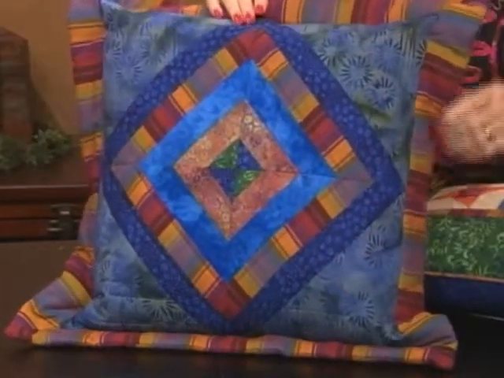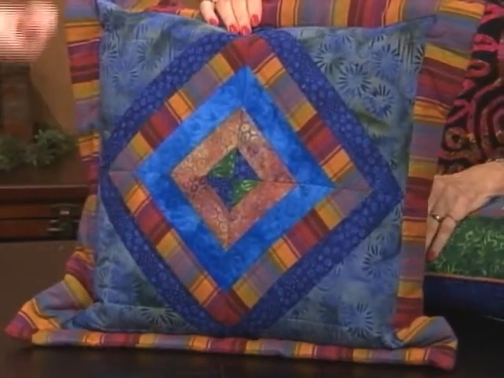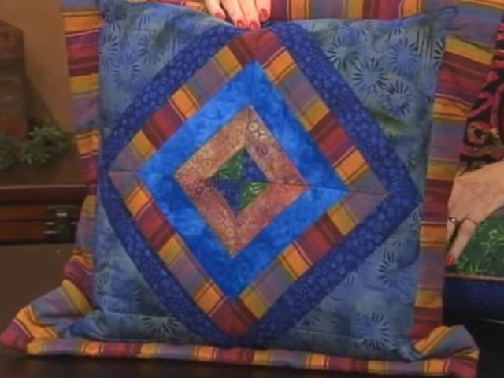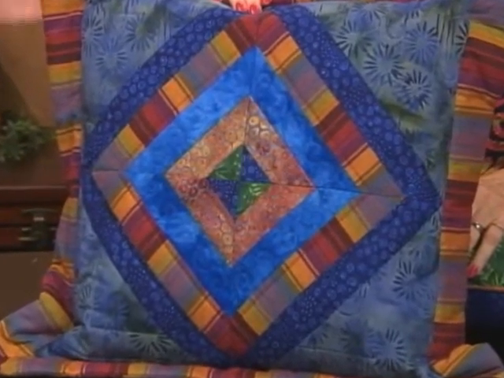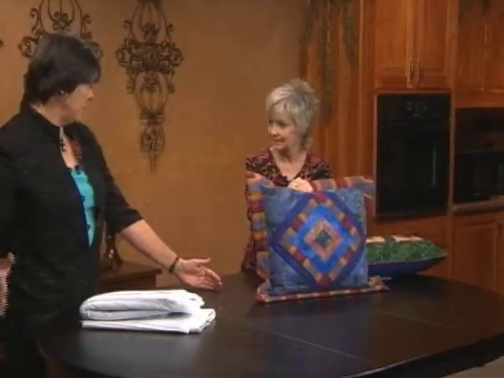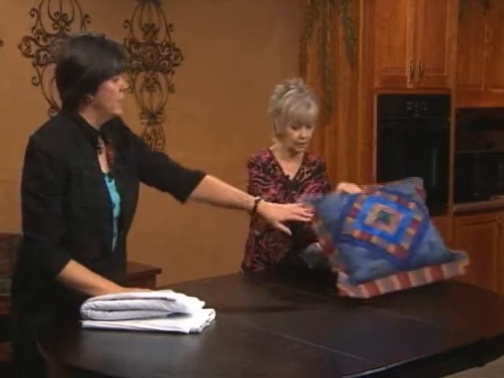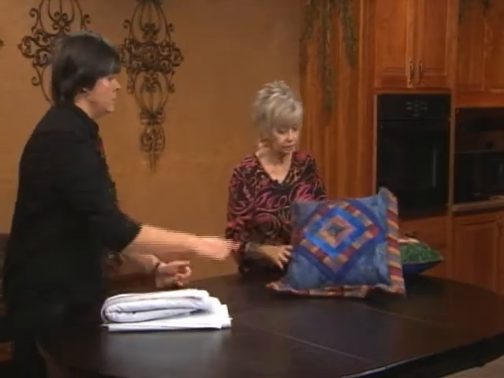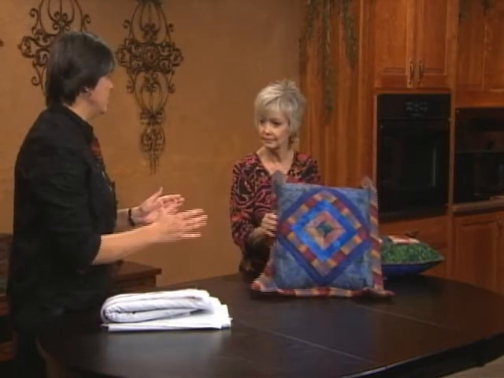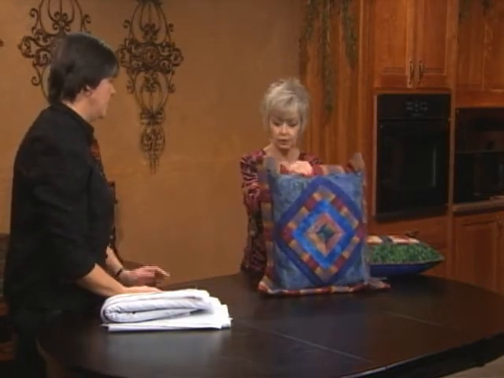It's one block. This is a 12-inch block. Now the table runner there was an 8-inch block, which is a great size for a table runner, so it doesn't grow too big. And you can add multiple blocks to make it longer if you needed to. But a 12-inch block, when you turn it on point like this, is the perfect size for an 18-inch pillow form, which is a standard.